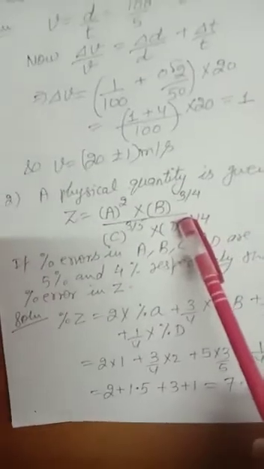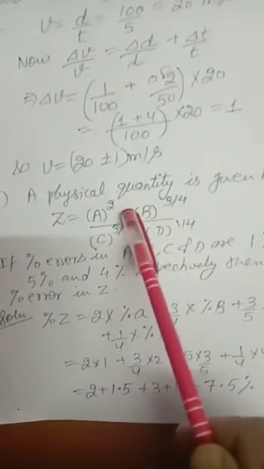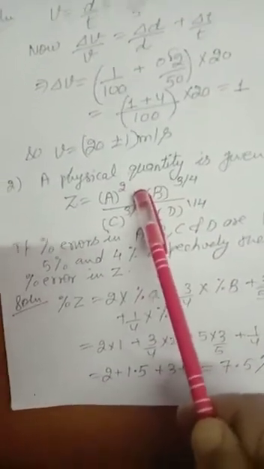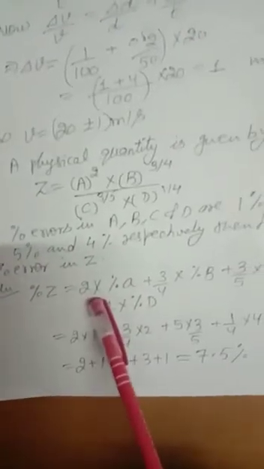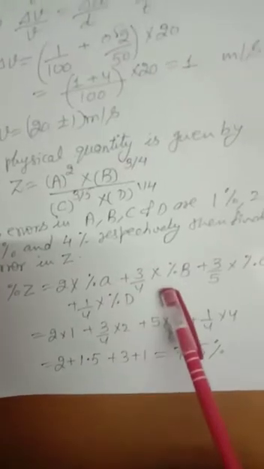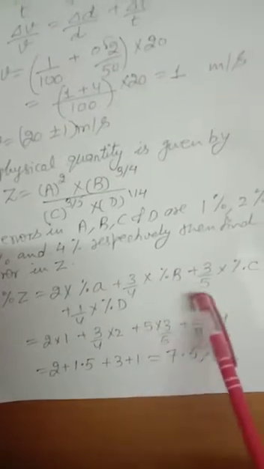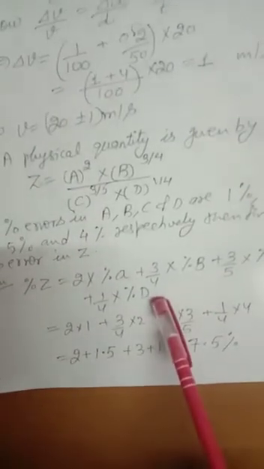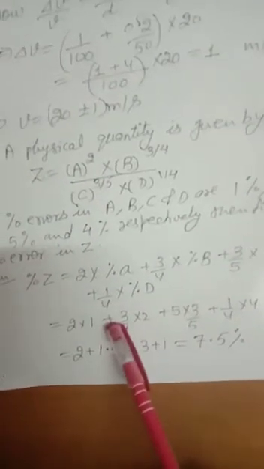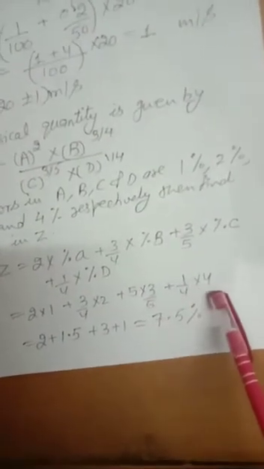For this type of question we have discussed the formula that whatever is the power will come like a coefficient. So in this case the percentage error in Z will be 2 into percentage error in A plus 3 upon 4 into percentage error in B plus 3 upon 5 into percentage error in C plus 1 upon 4 into percentage error in D. Now we substitute the values. So we get 2 into 1 plus 3 upon 4 into 2 plus 3 upon 5 into 5 plus 1 upon 4 into 4. And after solving we get 7.5%.